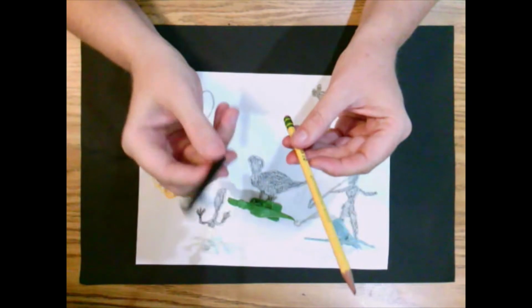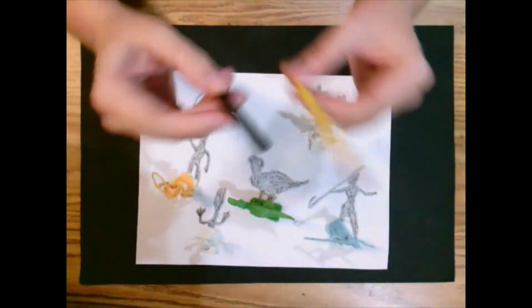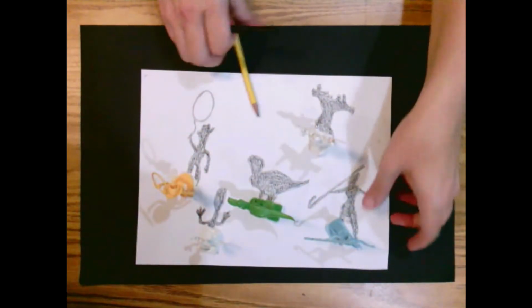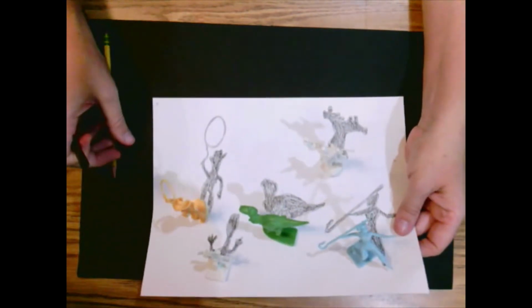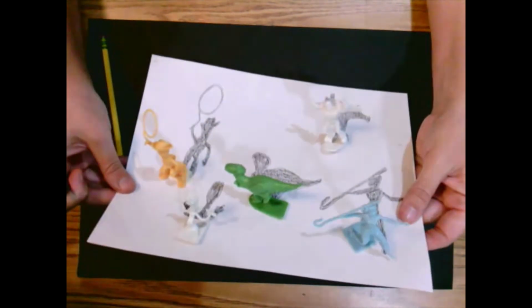Go ahead now and grab a pencil or a crayon or whatever you want to shade in. If you have charcoal, that works great. If you want to use color, it's up to you. You're an artist. You make the choice. It's time to shade in our shadows.